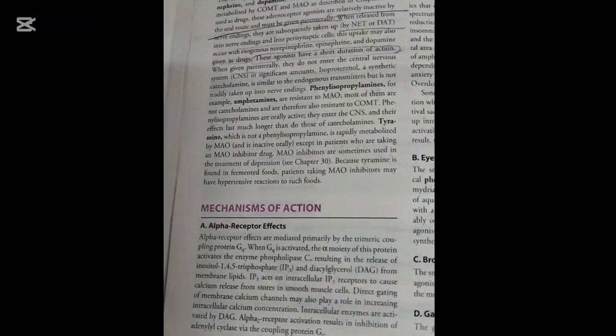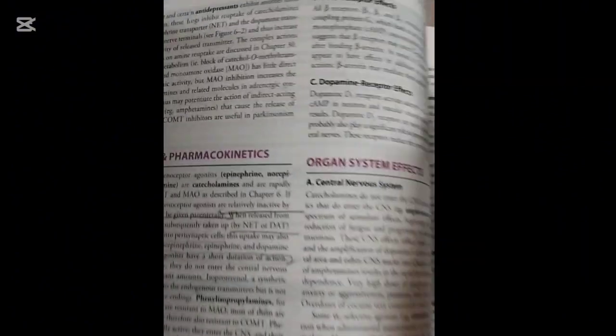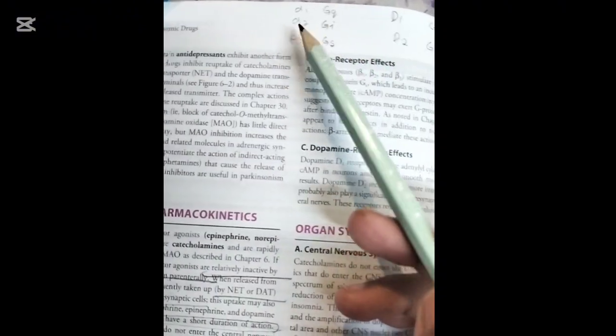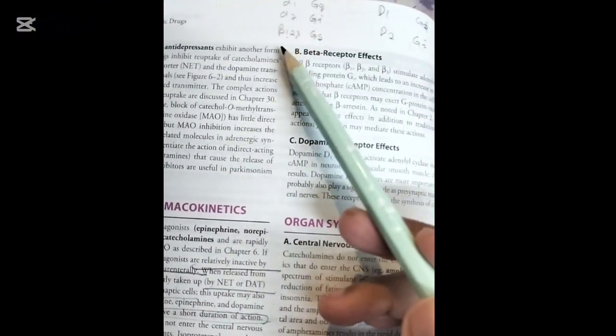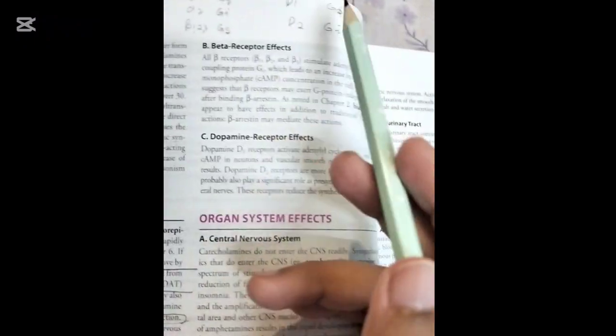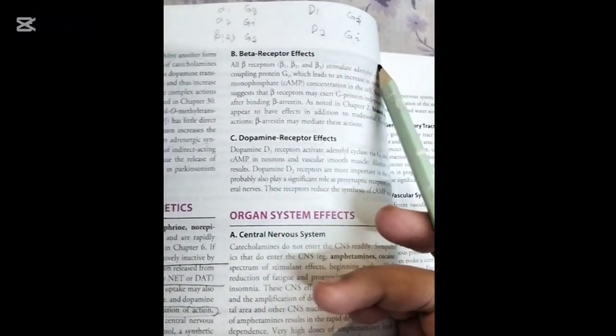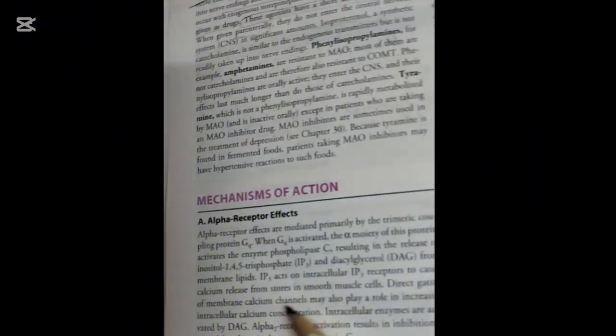Now let's talk about the mechanisms of action of the receptors. The alpha 1 receptor is going to act through Gq, and alpha 2 is going to act through Gi. Beta 1, 2, and 3 are going to use Gs protein. D1 is going to use Gs protein, and D2 is going to use Gi protein. QISSI. Now let's talk about the alpha receptor effects.